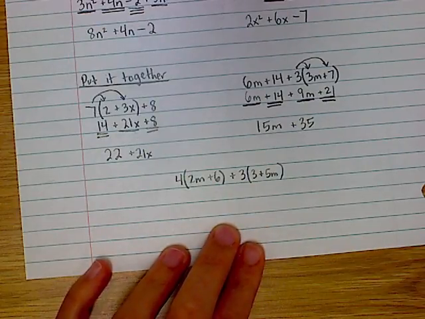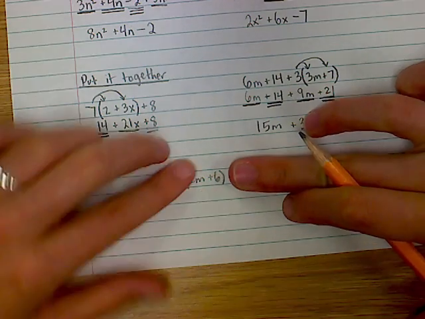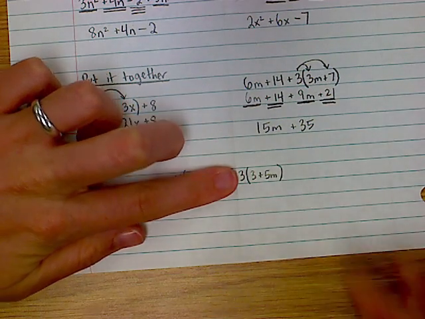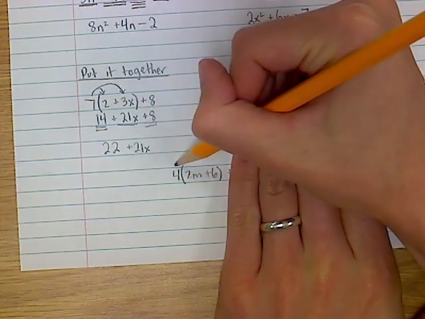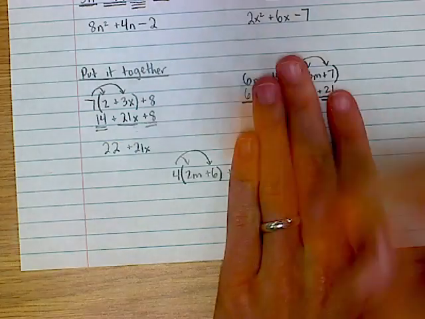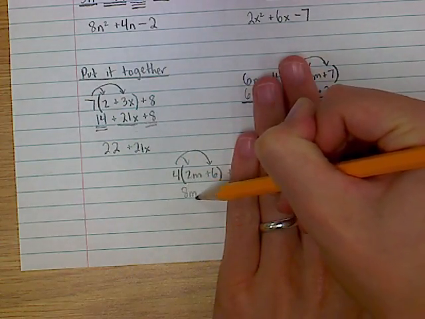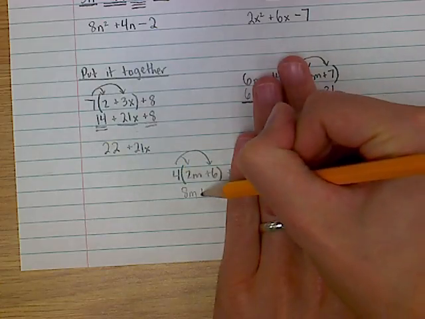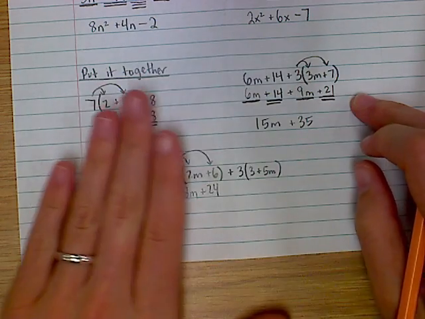Let's look for opportunities first to use the distributive property. I actually see 2. There's one here, and there's one here. We're just going to do one at a time. So, we're going to start with this first set right here. 4 times 2m is 8m, and 4 times 6 is 24. Now let's come over here.